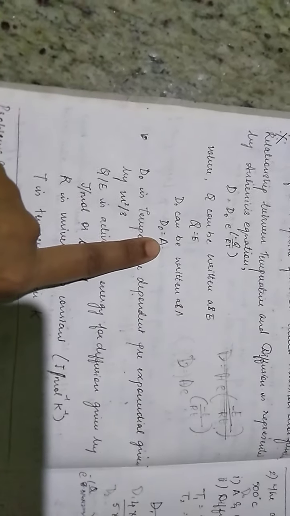Sometimes Q is represented as E and D naught is represented as A. To make you people confused in the exam, they will only give you the constants. They'll give you Q and A, or sometimes E and D naught. So don't worry, it is the same formula that you're going to use. What are they? D naught is the temperature-independent pre-exponential, Q or E is the activation energy, R is the universal gas constant as you know, and T is the temperature in Kelvin.